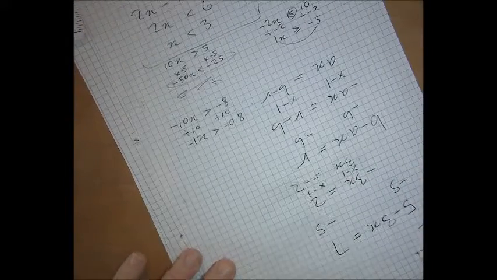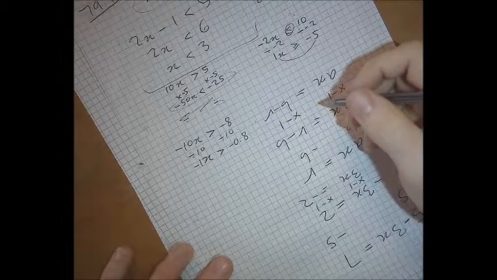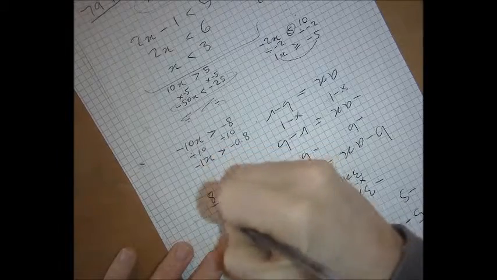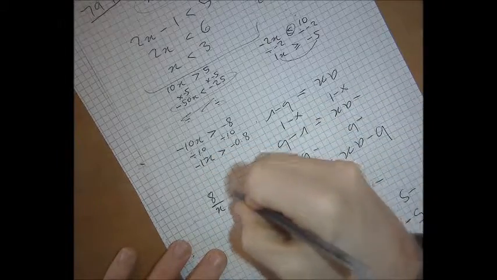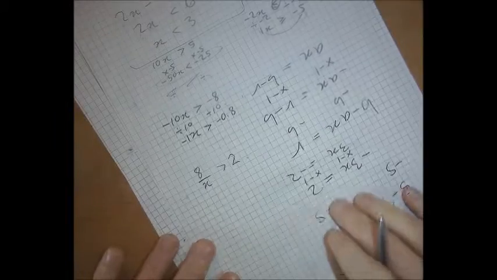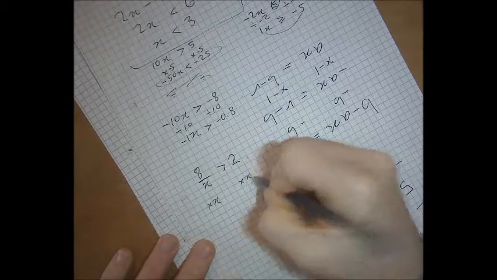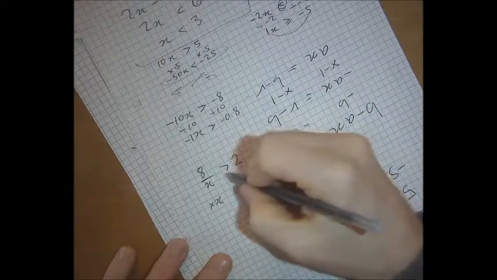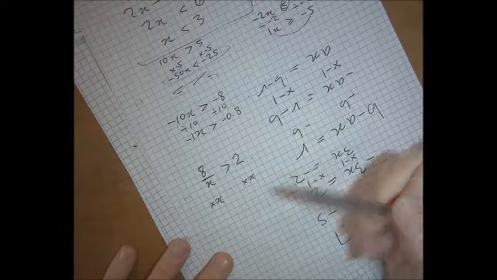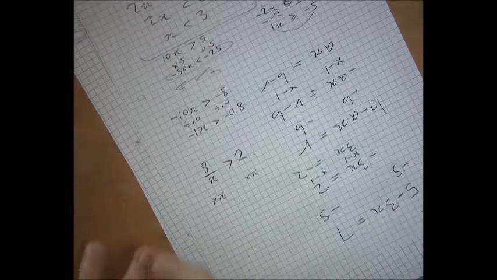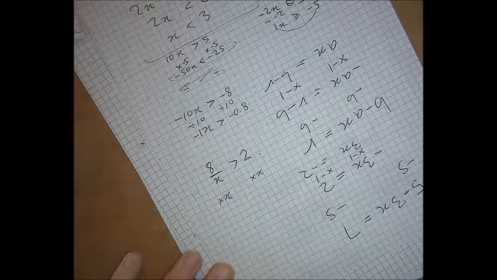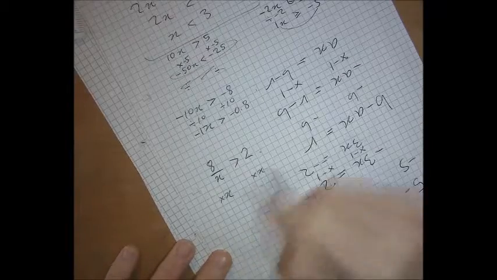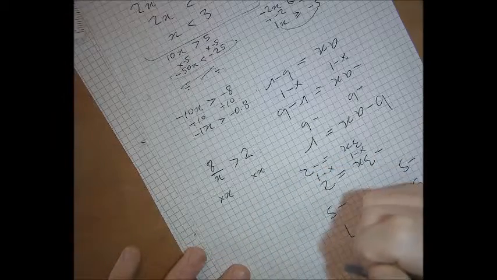And finally, just be aware that all this applies even when what you're timesing by is an algebraic expression. So 8 over x is greater than 2. If you times by x, you're on dangerous ground, because you can't be sure unless the context of the question enables you to be sure. You can't be sure whether x is positive or negative. The whole point of algebra is that it enables us to talk about all examples at once. So x might be negative 3, it might be 10, it might be 0. So therefore it's a dangerous situation to multiply both sides by x in this case.